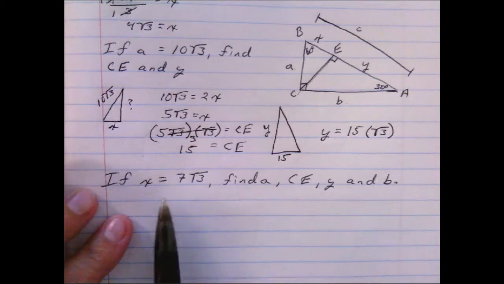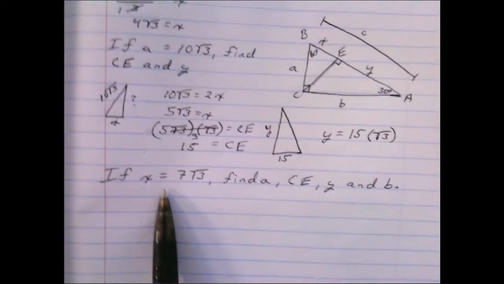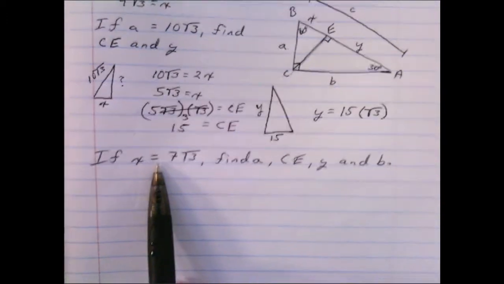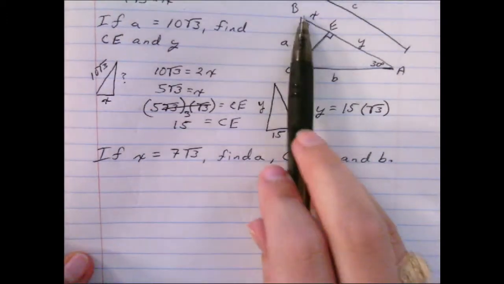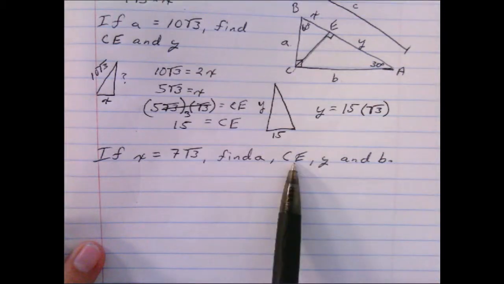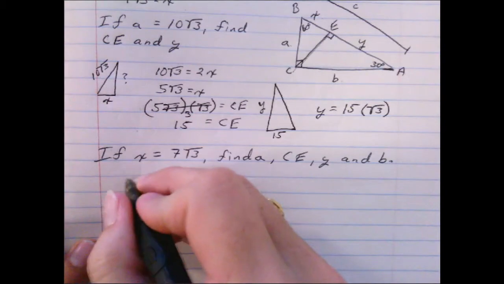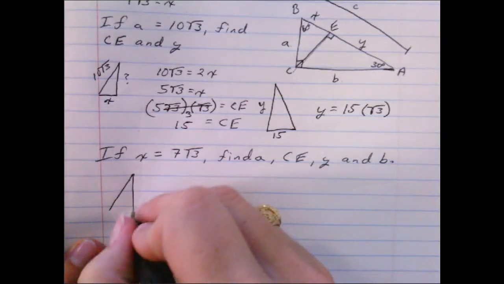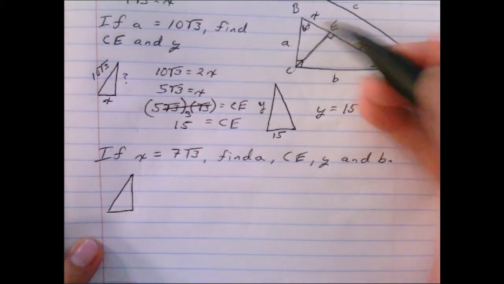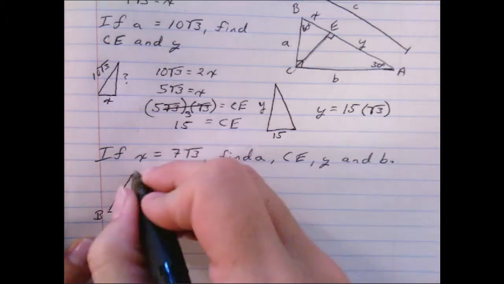Okay, so then we're going to continue with this same picture. So now we're going to say that x, so this piece here, is 7 square root of 3. We're going to find a, CE, y, and b. So I'm going to break these apart again. Okay, so this is my first one, so we're going to have b, e, and c.